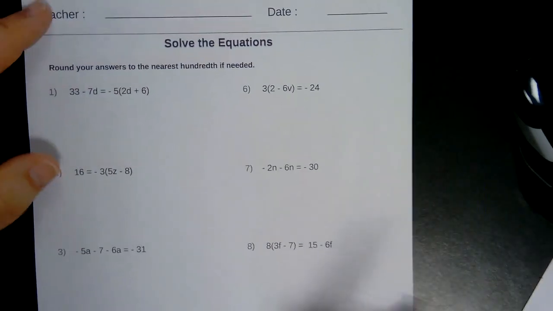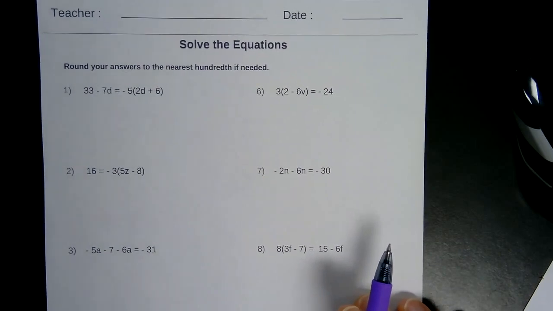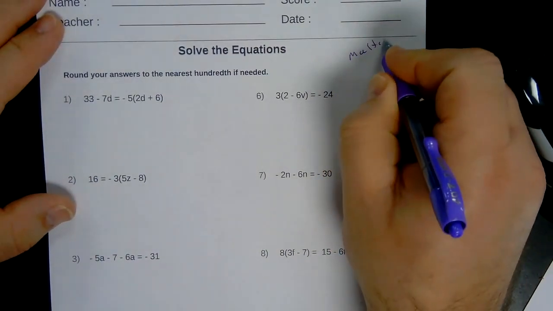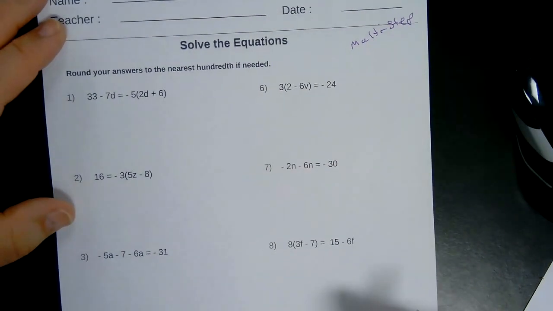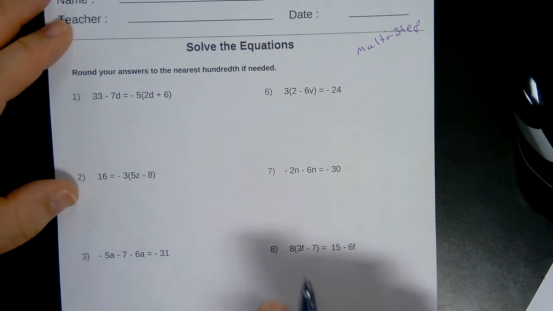Alright, we are back. Unit 2, Lesson 1. This is the last one. These are multi-step equation solving. So multi-step, it could be 1, 2, 3, 4. And most of these are going to require us to do many different things as we go through here.